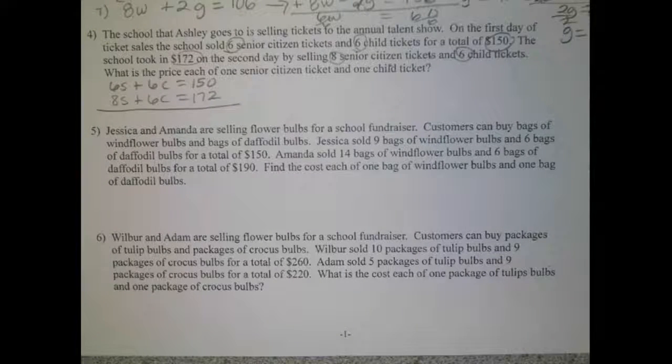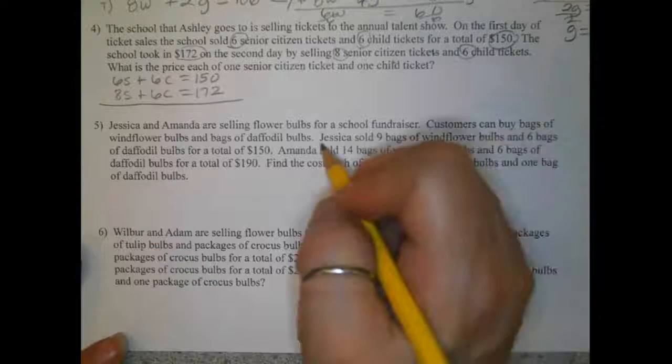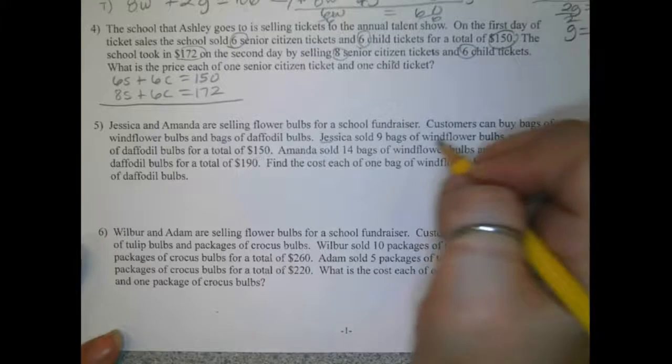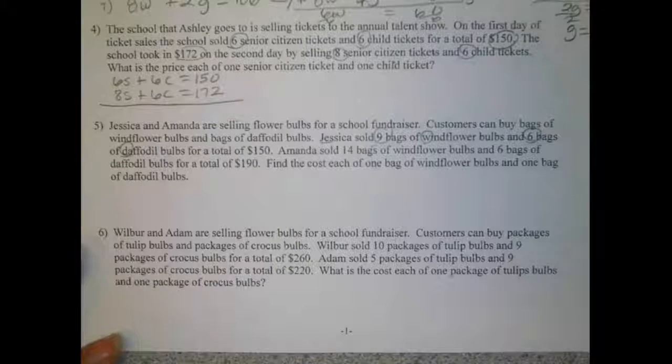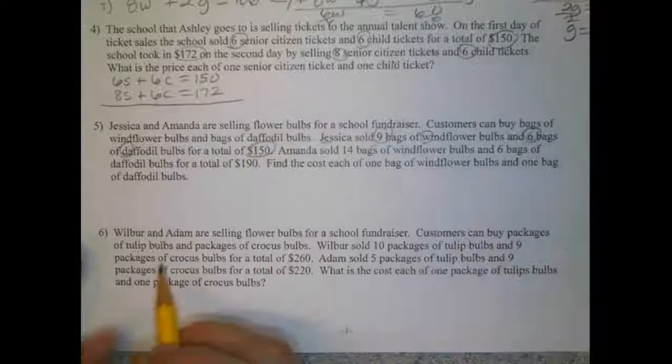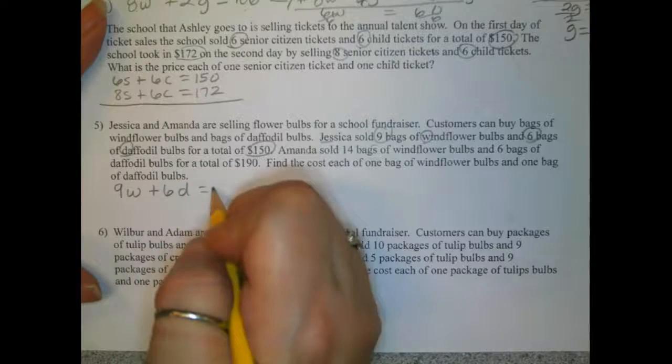Raise your hand if you got that equation set up that way. 2 of you, 3 of you, 4, 5, 6, 7, 8, 9. Good. Numbers are good. All right, let's look at the next one. Jessica sold 9 bags of windflower, so 9W, and 6 bags of daffodils, plus 6D, for $150. Let's write that up. 9W plus 6D, and she made $150.